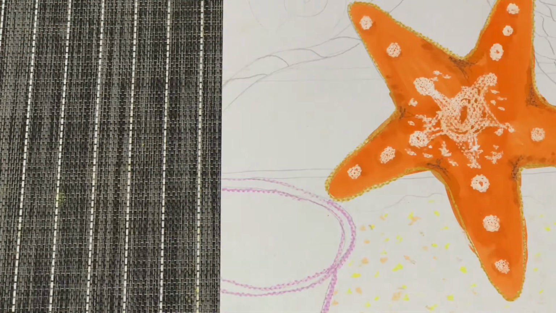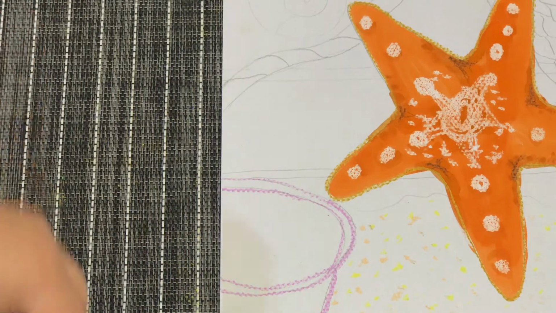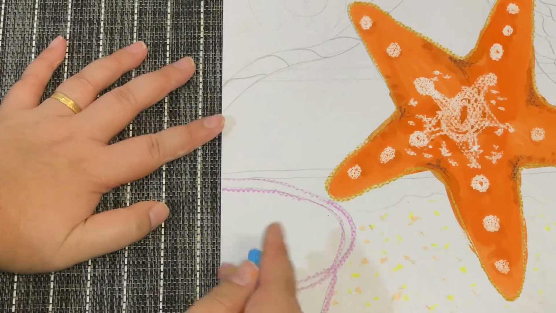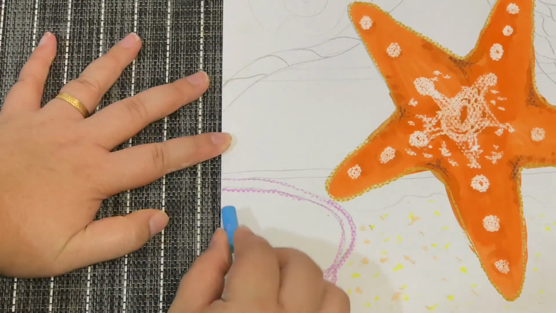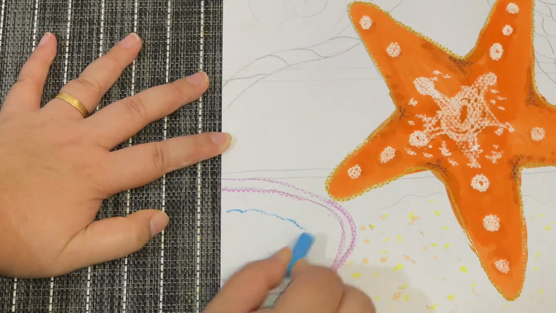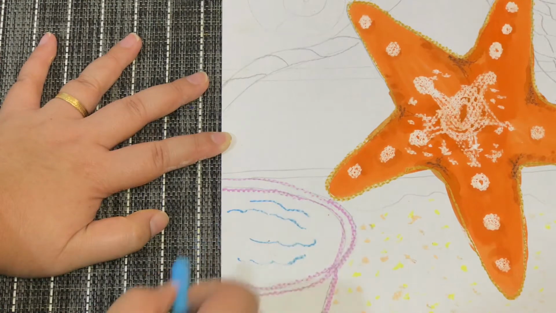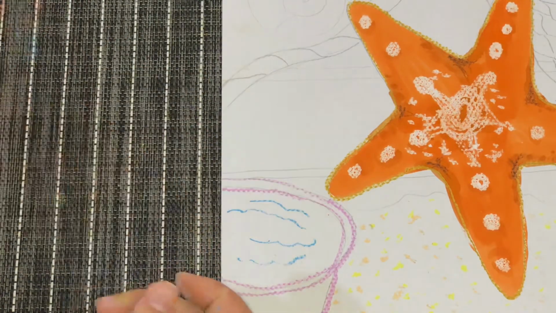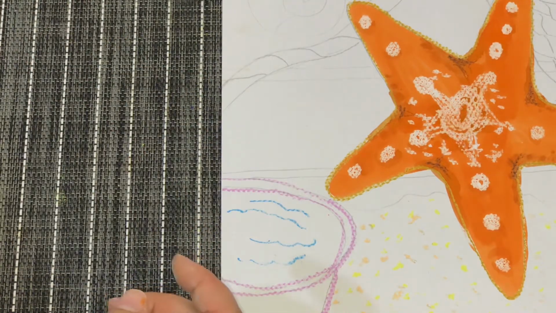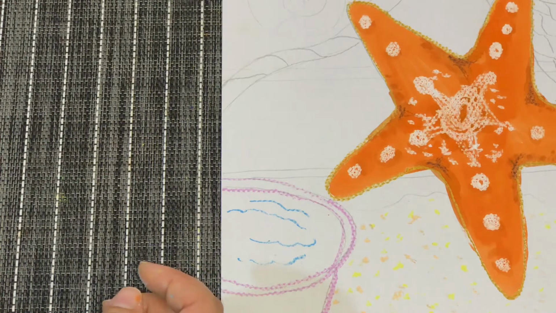Right, then in this bucket, let's say there are some water in the bucket, then you can do some ripple effect inside to show that there are some water in there. And next, you can use white color or gray color.